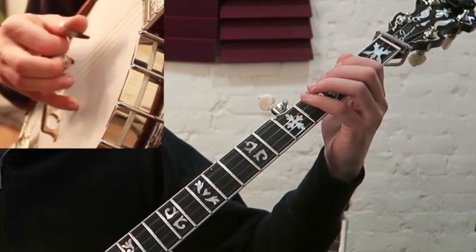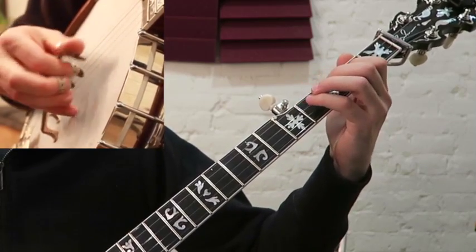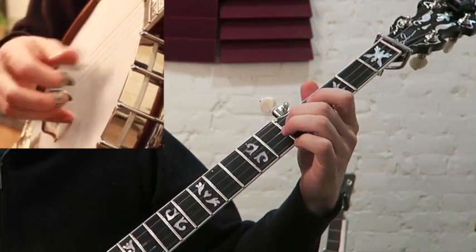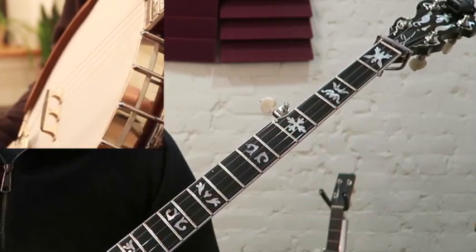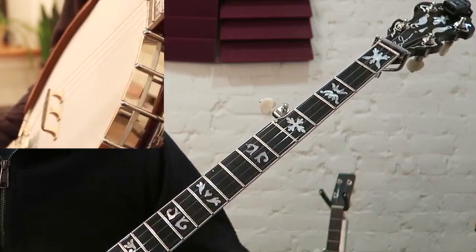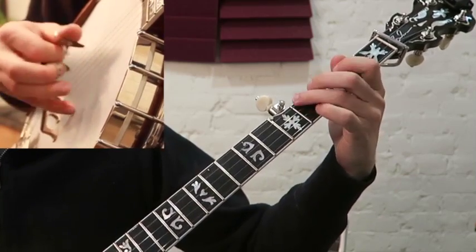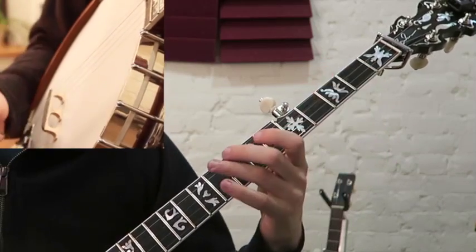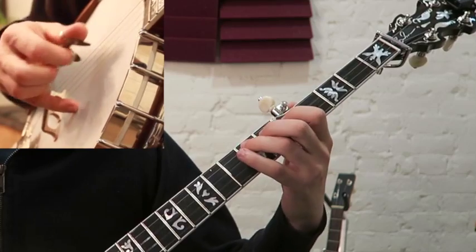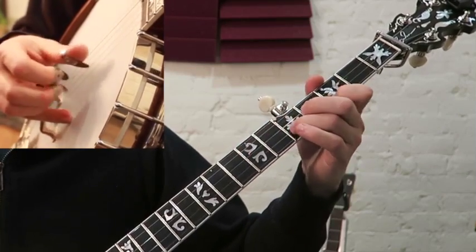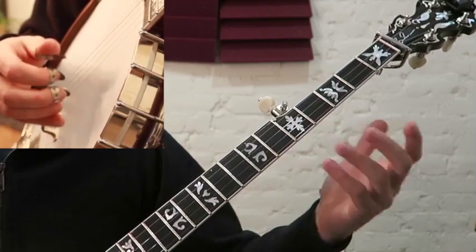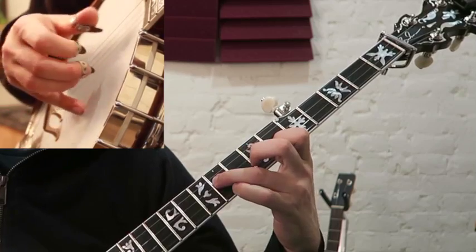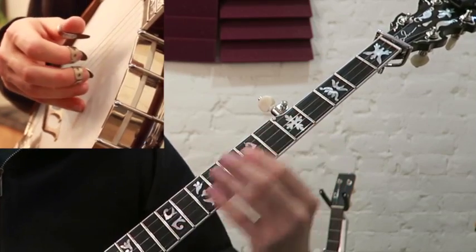So I'm taking that, and I am doing little licks in between to get me to the starting points for the chords. So I'm using that phrase, and that's the beginning of my G chord. And then I'm using this other phrase, and that C chord works really nicely.